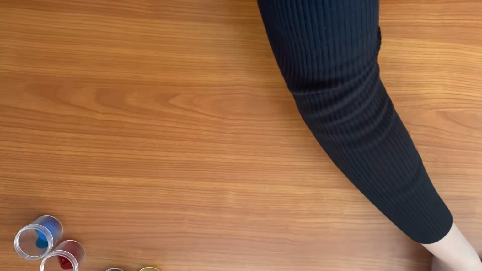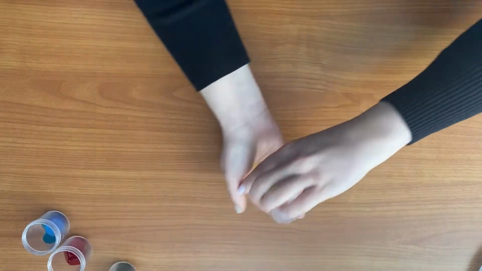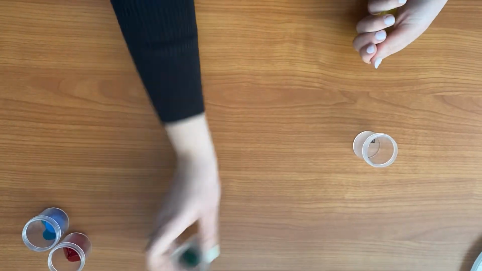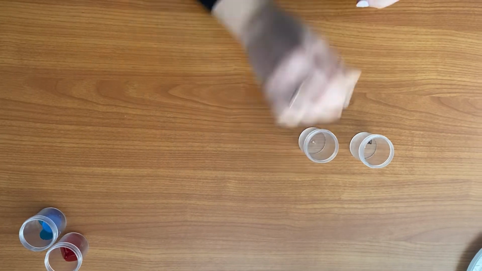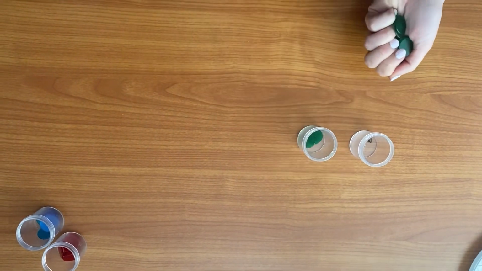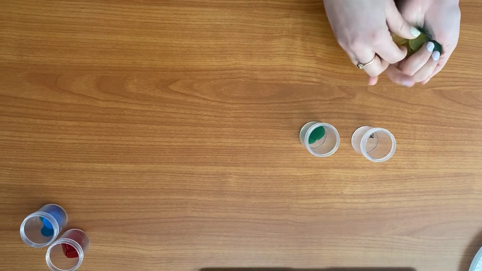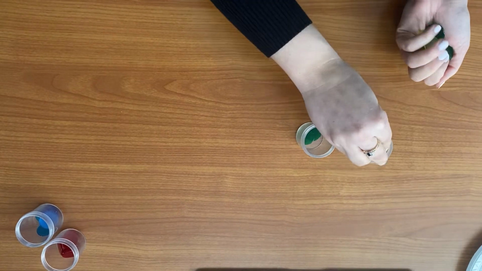You might say that you have some fish bowls. So these 2 can be our fish bowls. And you might say there's 2 fish in this fish bowl, and then there's 2 fish in another fish bowl. It's completely up to you.